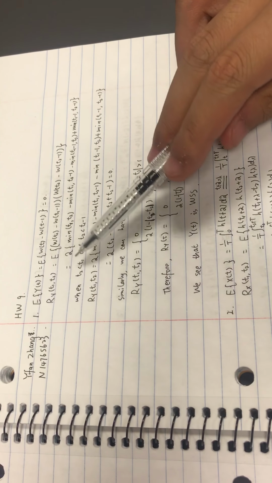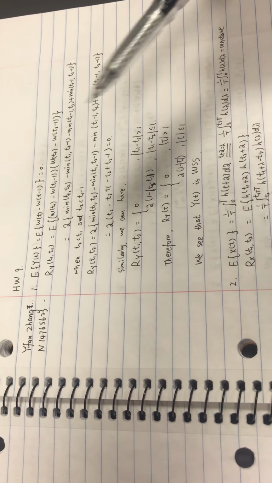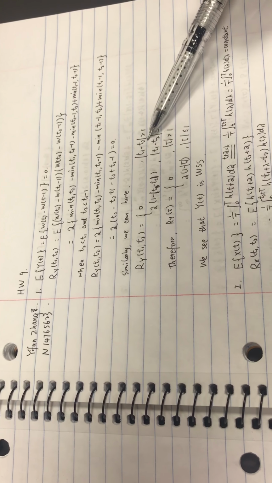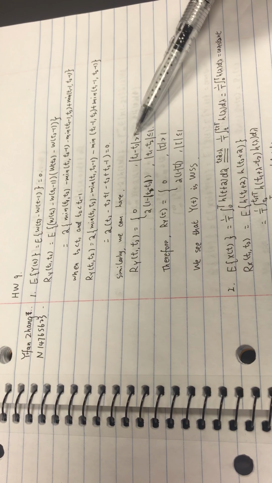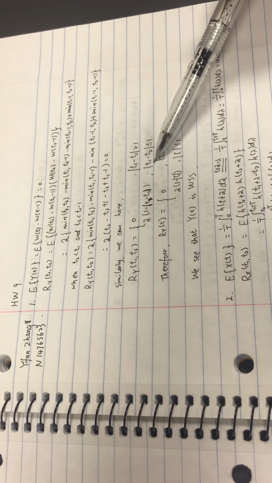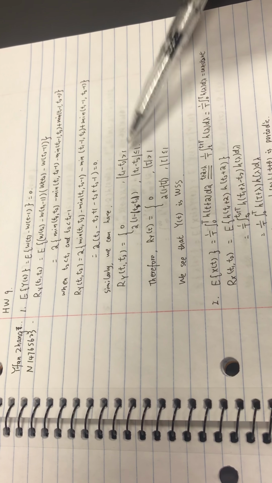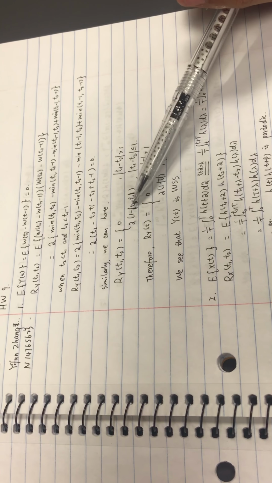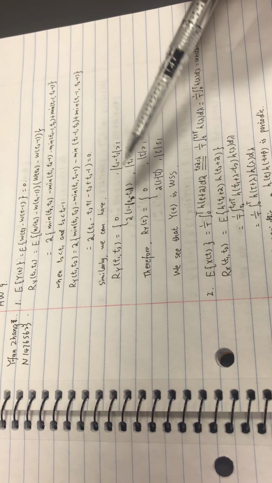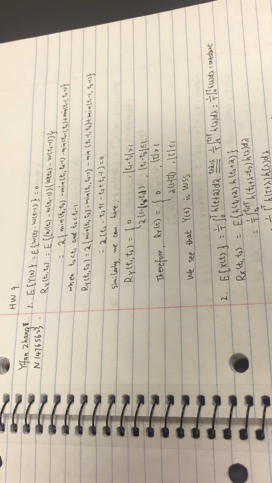Similarly, we can take the cases where t1 is larger than t2 or t1 is larger than t2 minus 1. We have that if the absolute value of t1 minus t2 is larger than 1, we have 0, and if the absolute value of t1 minus t2 is less than 1, we have alpha times 1 minus the absolute value of t1 minus t2.